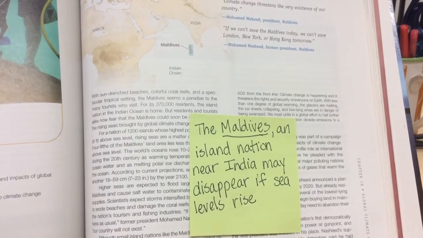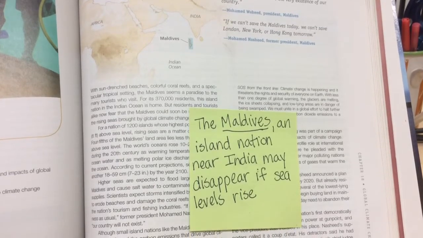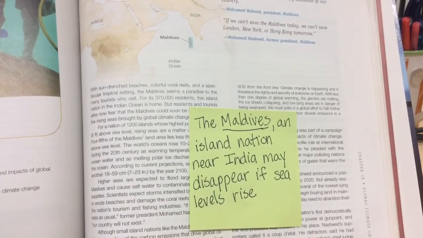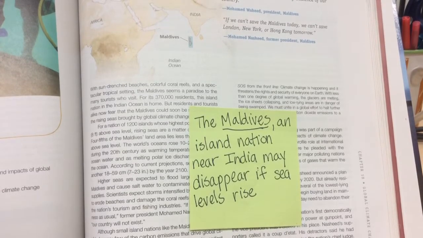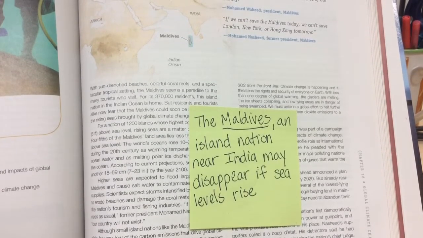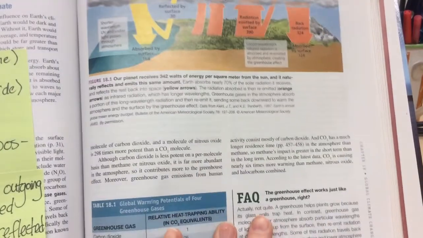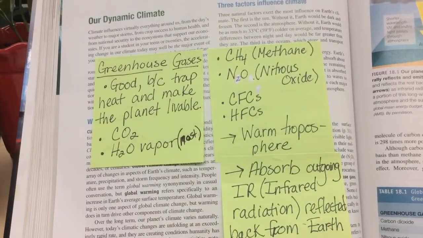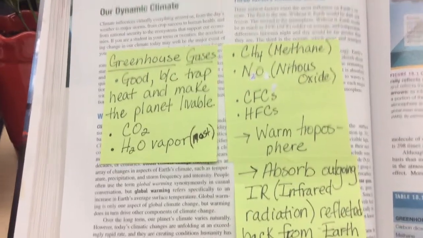And this is a nation that might completely disappear if sea levels rise, which would mean that every person in that country would lose their citizenship and would be a refugee that would have to move somewhere else. So these issues that happen around the globe with climate affect everybody else. All right, so first of all, let's talk about what causes climate change, what causes global warming.